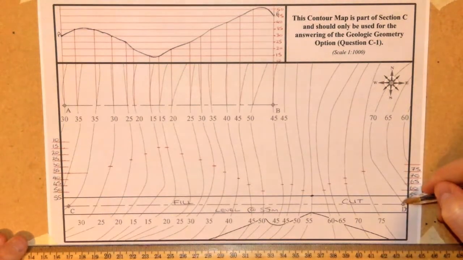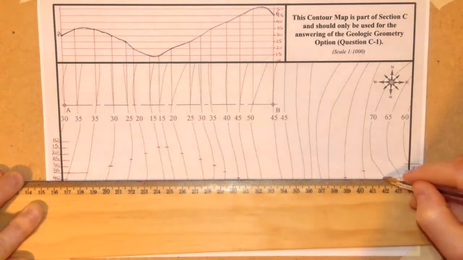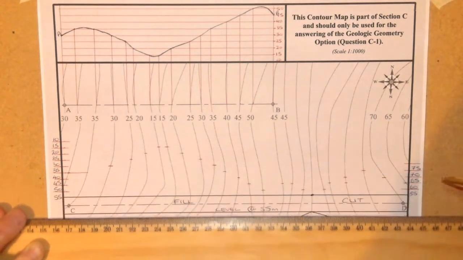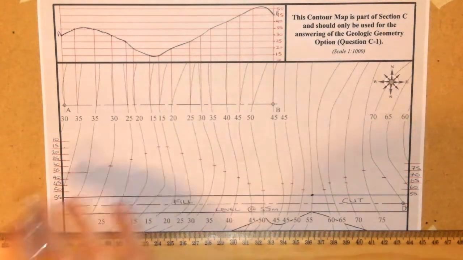Okay, and looking here again, so I have 70 coming down. Then I've got 65 coming down there as well. Okay, so what I'll do now is with those points, I'm just going to sketch those in quickly.